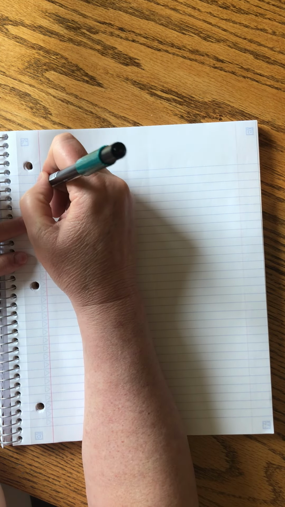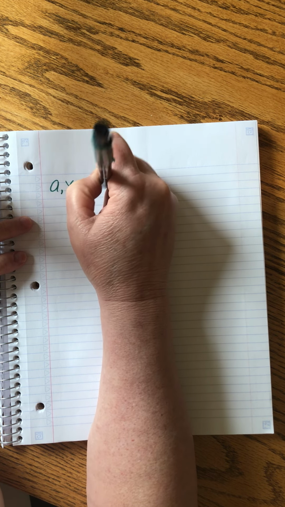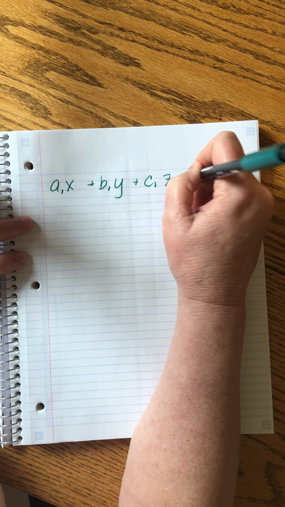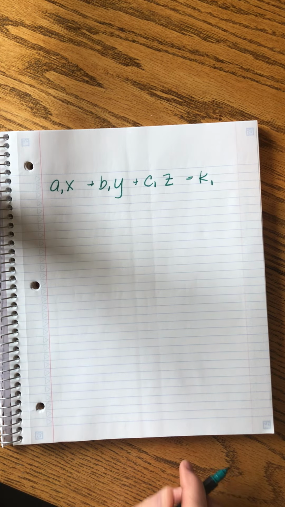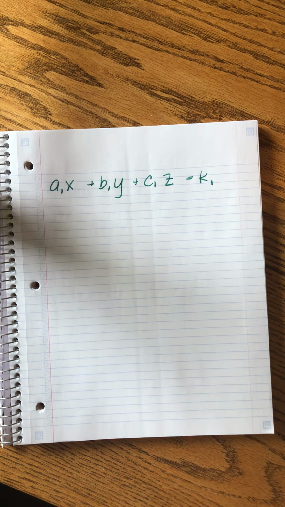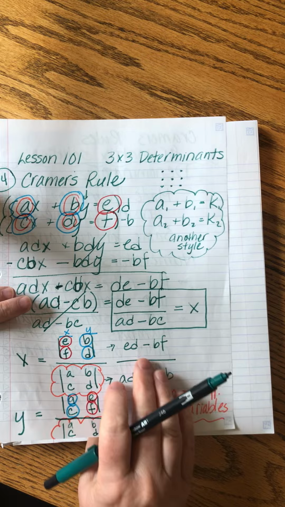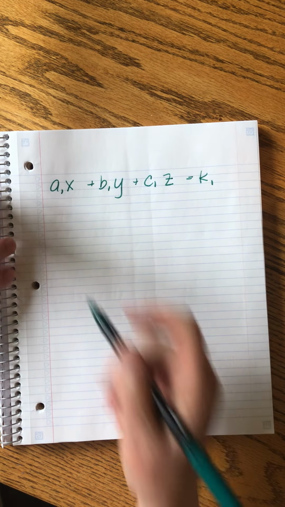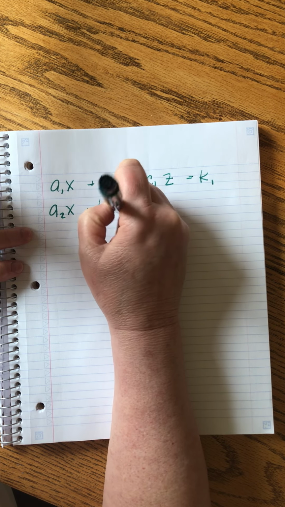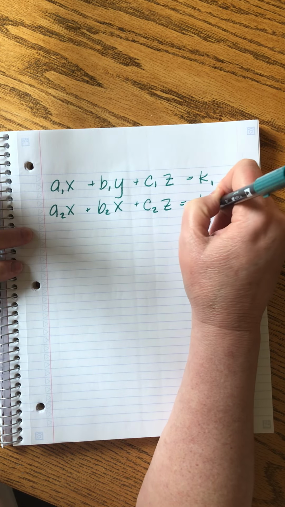So imagine that we have A1x plus B1y plus C1z equals K1, all right? So there's our x, y, and z. There's the A, B, C, which is similar to what we had here, except we added the C. And then our answer is K, just like before. Now we have to do it a second time to represent the second equation.